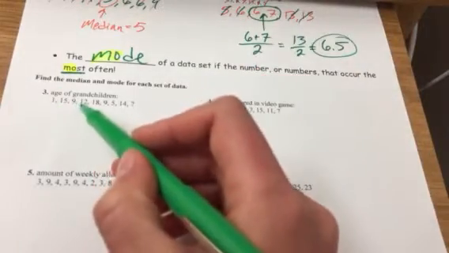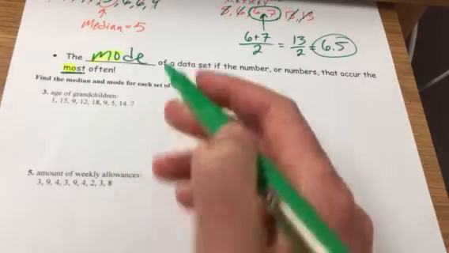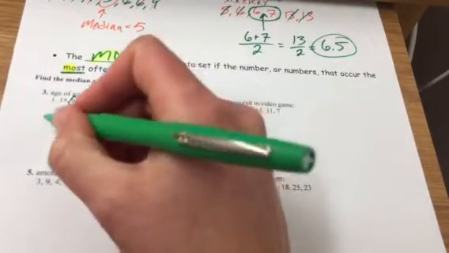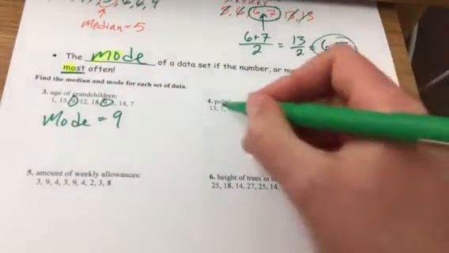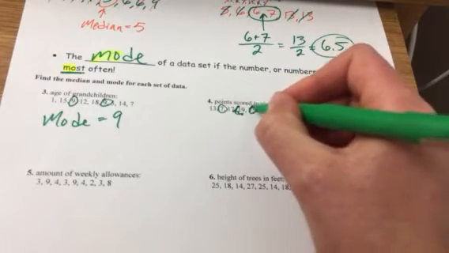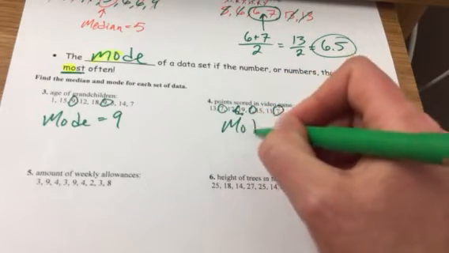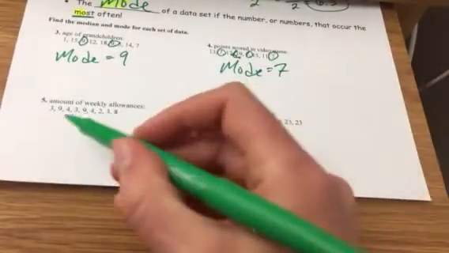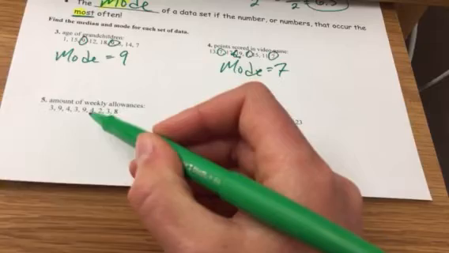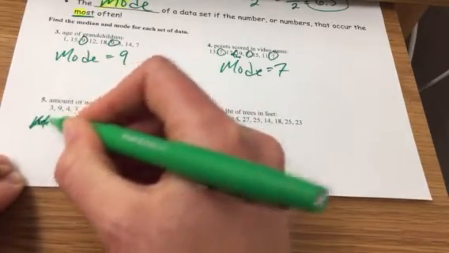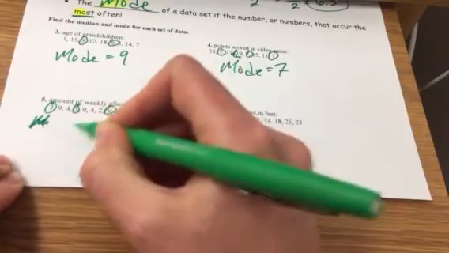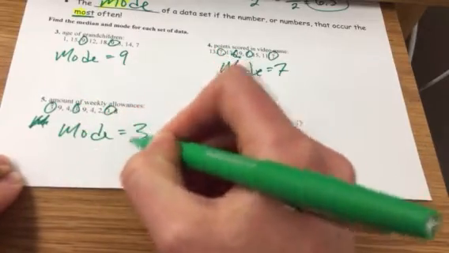So let's see, I've got 1, 15, 9, 12, 18, 9, 5. Okay, 9 showed up twice, so my mode is 9. Let's see here, 7s are showing up, oopsies, 3 times. So my mode here is 7. Let's see down here, I've got 2 9s and 2 4s and 2 3s. So I would just go, oh, no, I have 3 3s, so that's the winner. So the mode is 3.